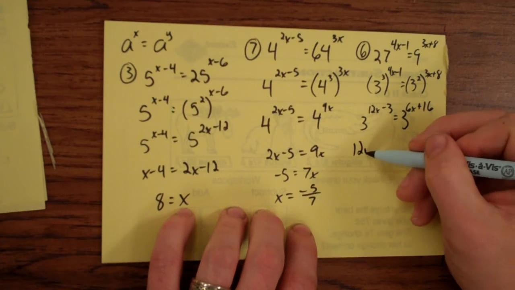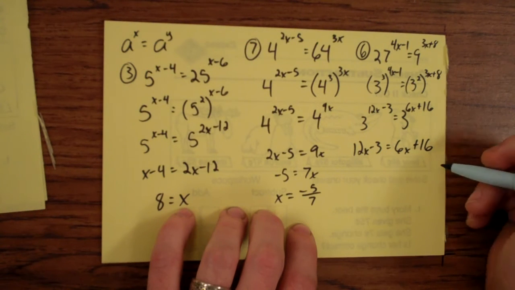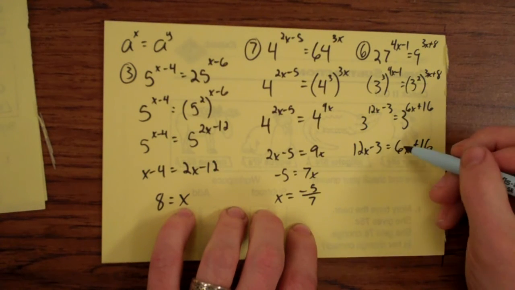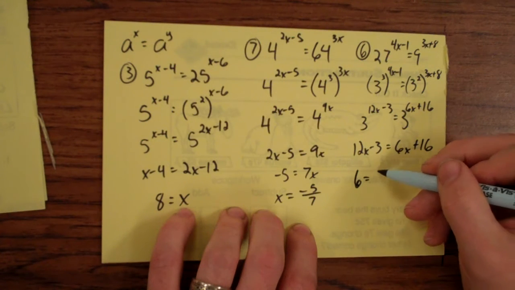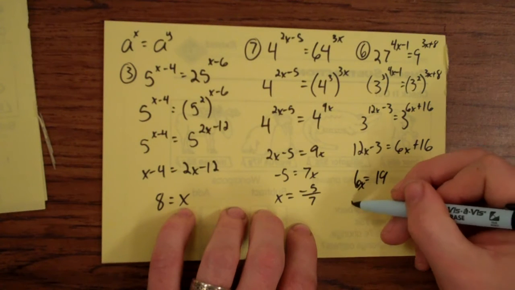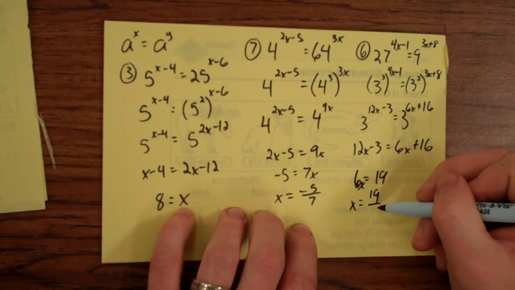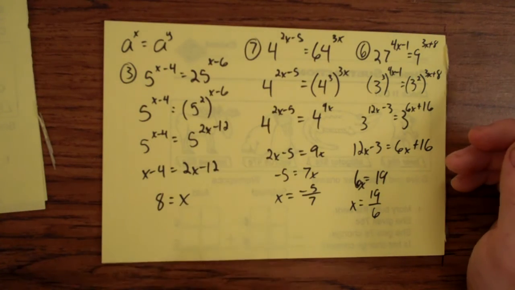And now 12x minus 3 equals 6x plus 16. Let's solve for x, so we get 6x is equal to 19. So x is equal to 19 over 6. Not a pretty answer, but it is the answer.